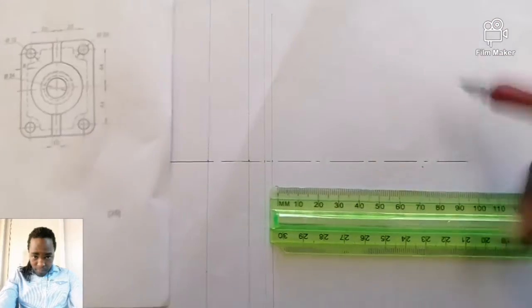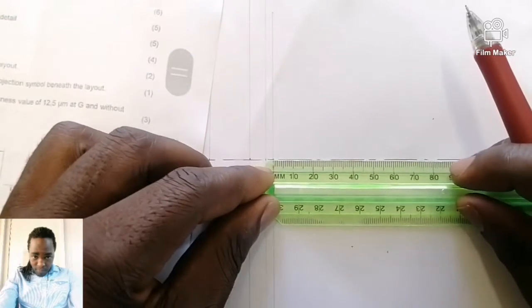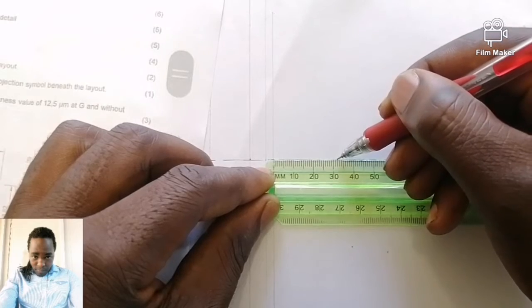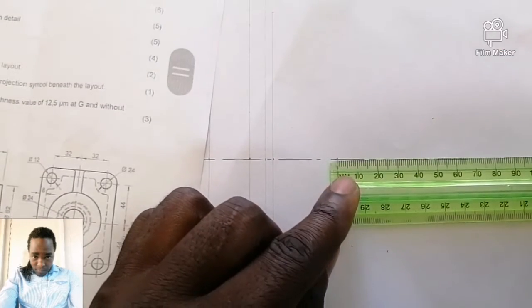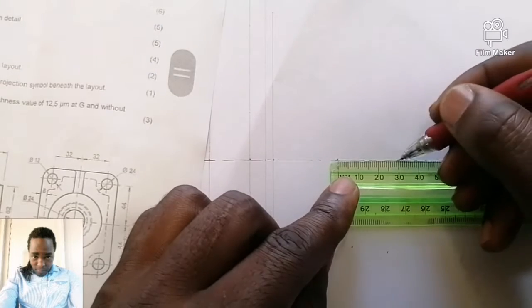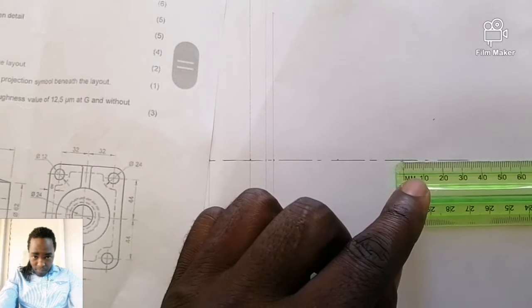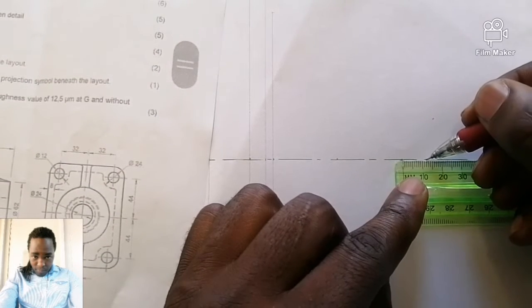Then from here I can now measure 32, and another 32, and another 12. Another 12.